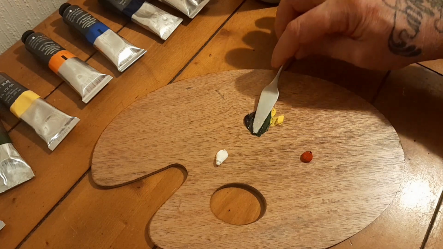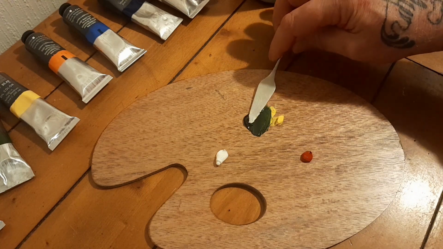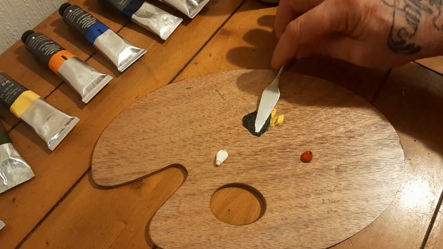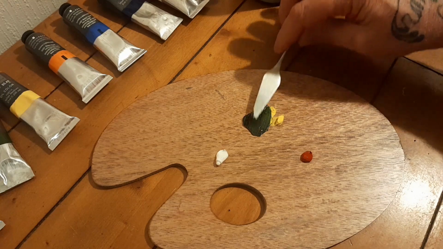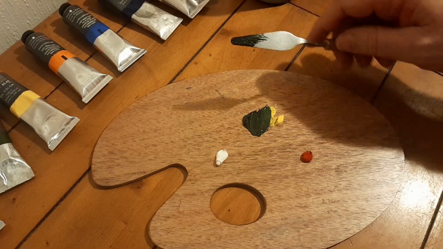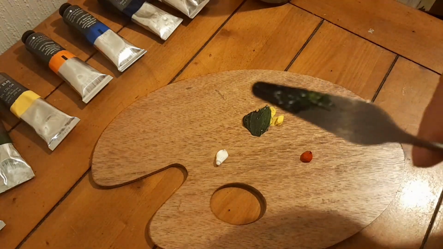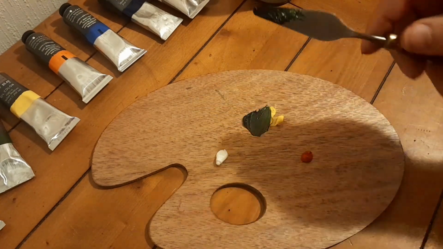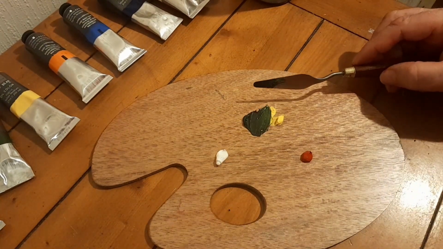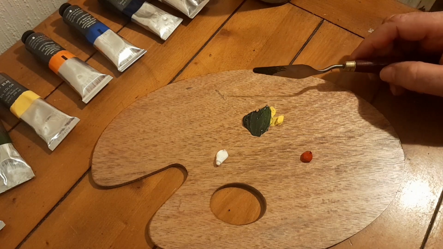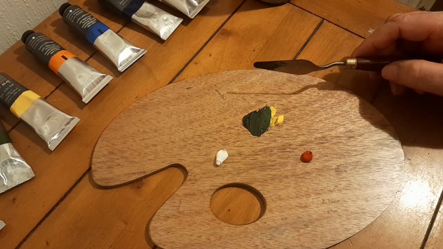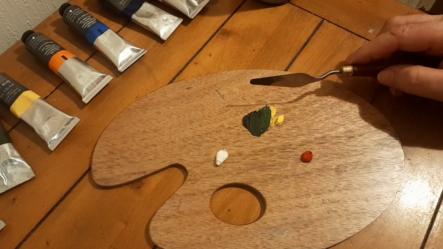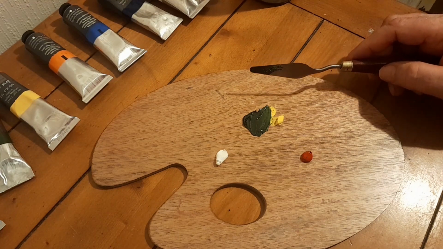What we're going to do is create, with these complementary colors, the darks in your painting. Now, a lot of artists, especially these days, use a black paint.